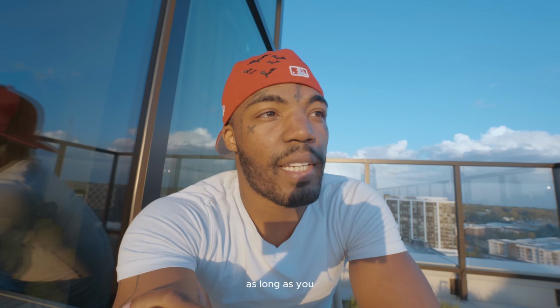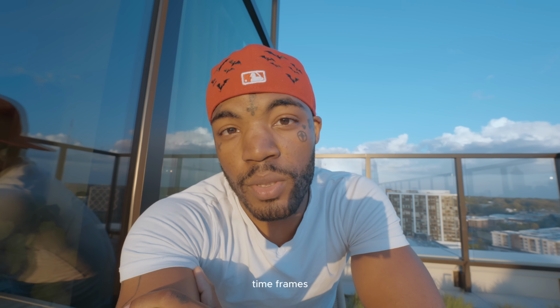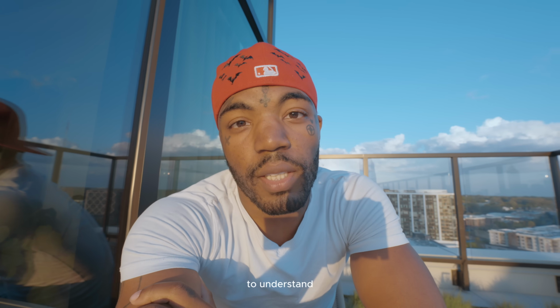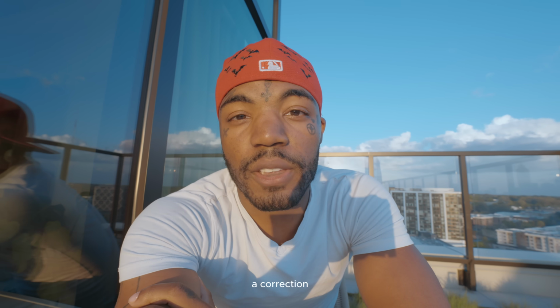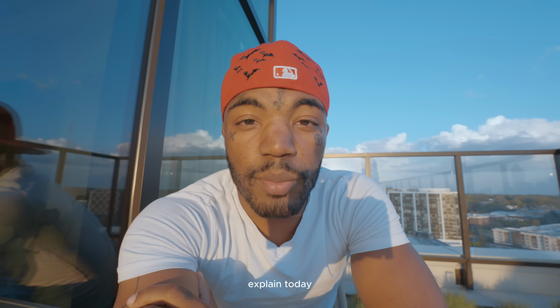But me personally, as long as you make sure that everything is aligning whenever you are switching time frames, because this would require you to switch time frames to understand how a correction is going to be over. There's no way you can tell when a correction is going to start, but you can definitely tell when it's going to be over. So that's what I'm going to explain today.